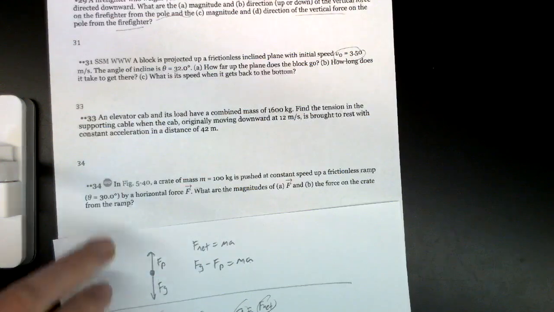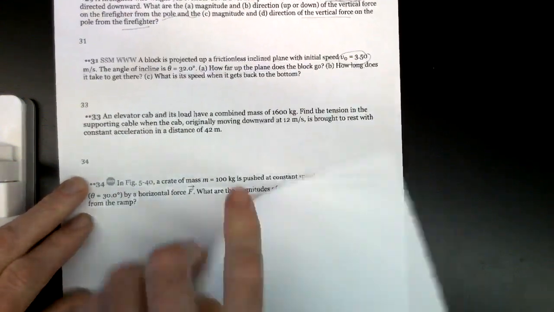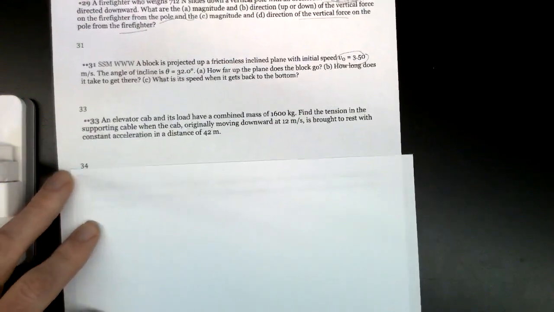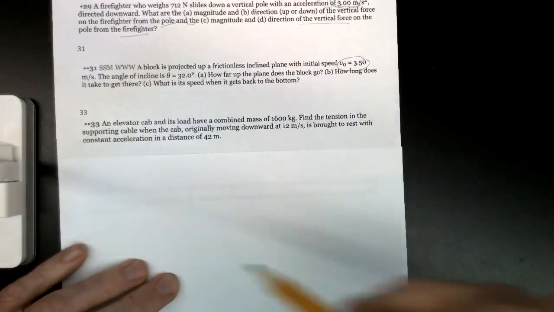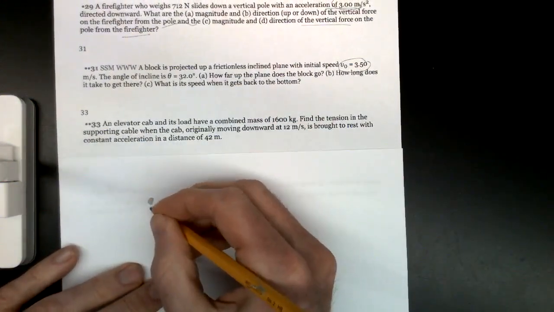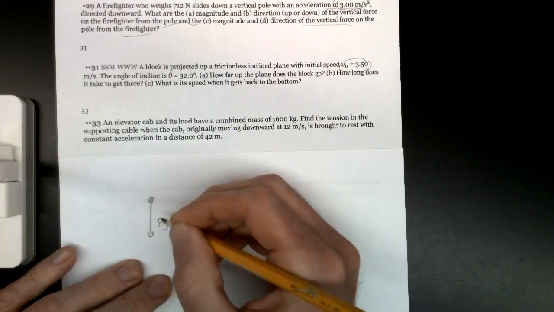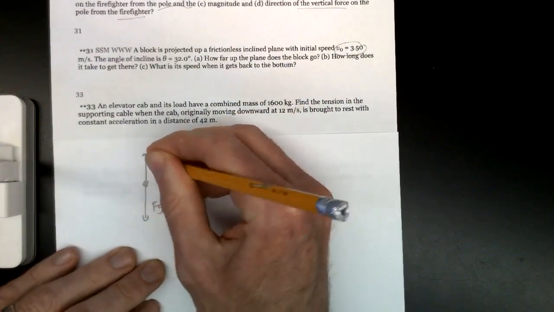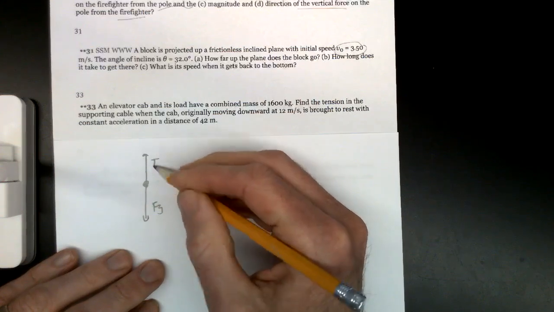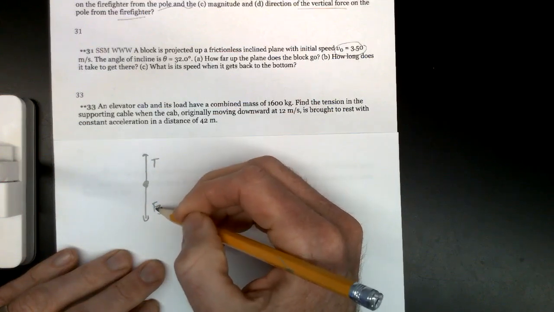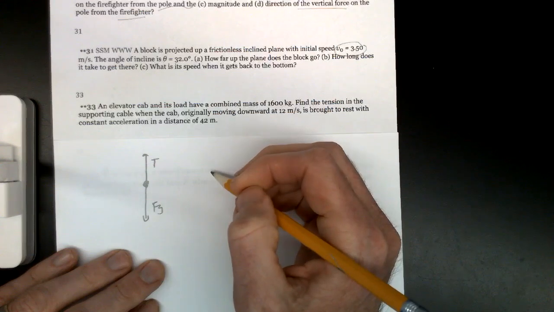Let's see, 33. Elevator cab and its load have a combined mass. Find the tension in the supporting cab when it's moving downward and when it's brought to rest with a constant acceleration. Okay, so free body diagram. We've got Fg going down. We've got a tension going up. Now, depending on the situation, one of these might be bigger or smaller, or they might be the same. And then we have the mass of 1,600 kilograms.